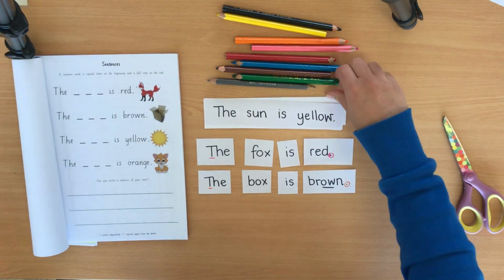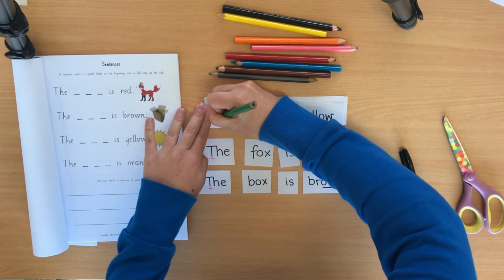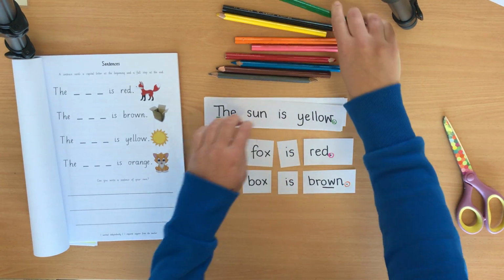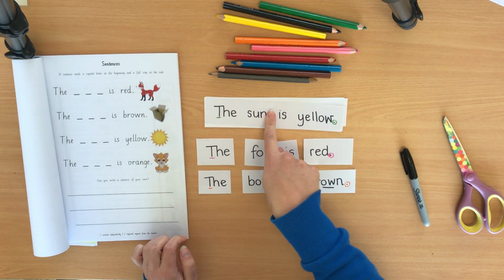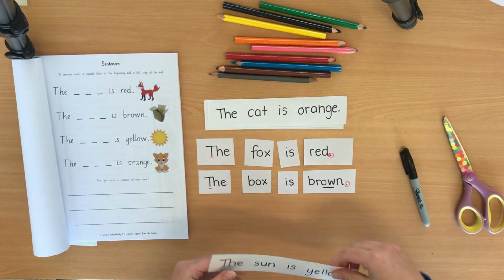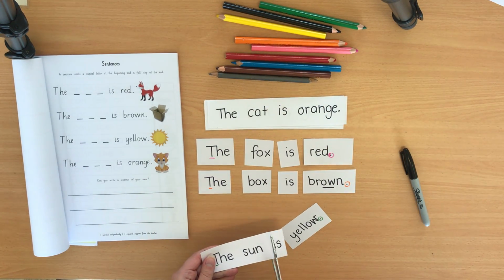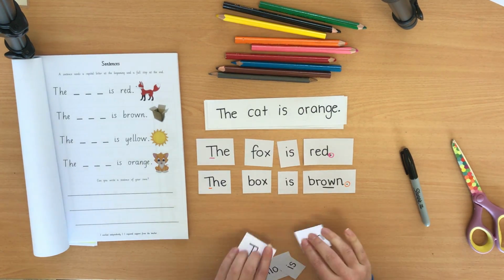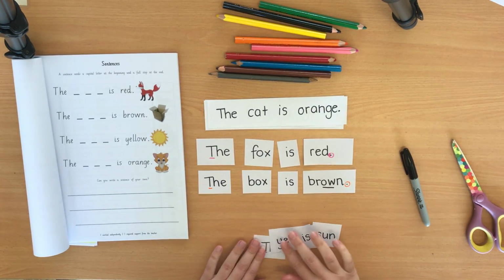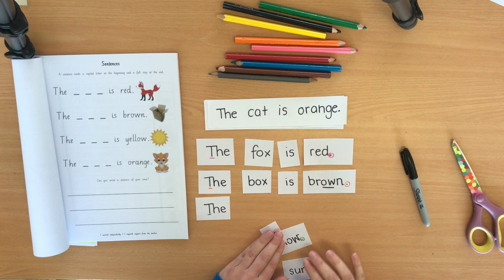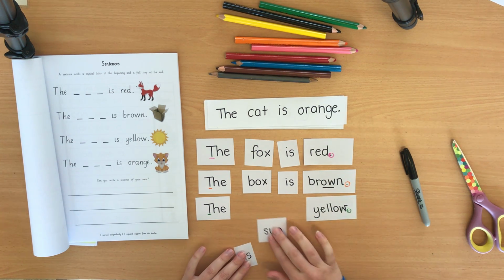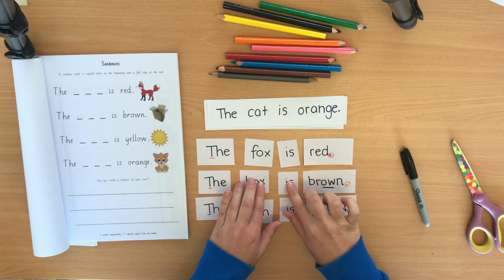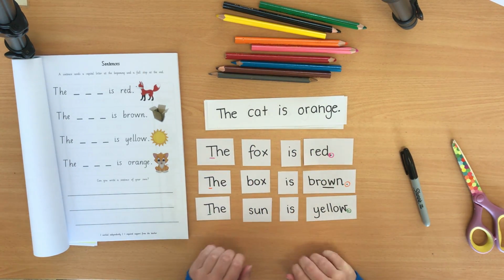Let's try another one. Capital letter at the beginning, full stop at the end. Check for finger spaces. Great. Chop it into pieces. Jumble it up. And sort. Capital letter at the beginning, full stop at the end, and you can see a bit of a pattern happening here with the word is. Okay, we can see that it's falling into the same space each time.